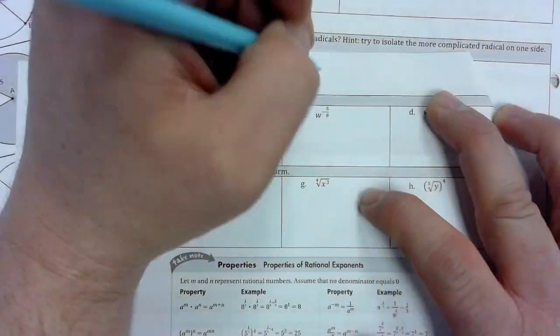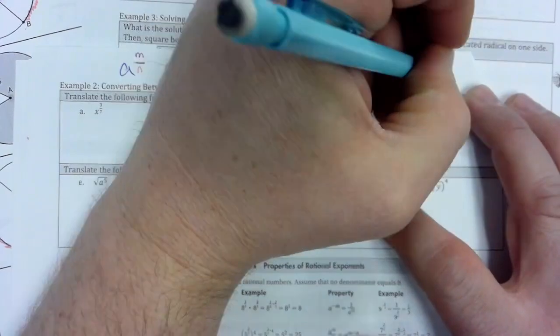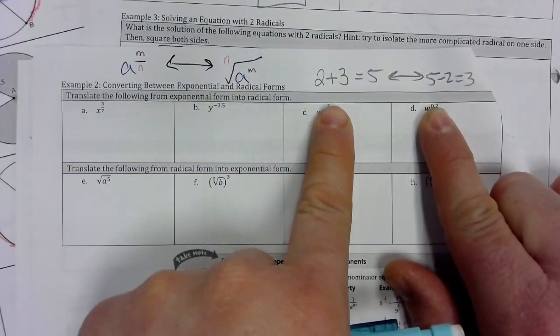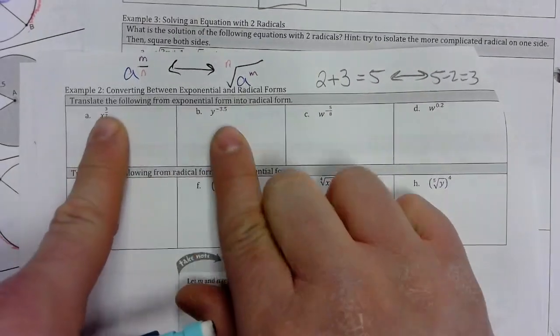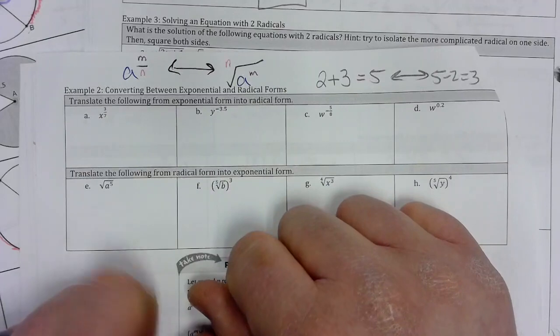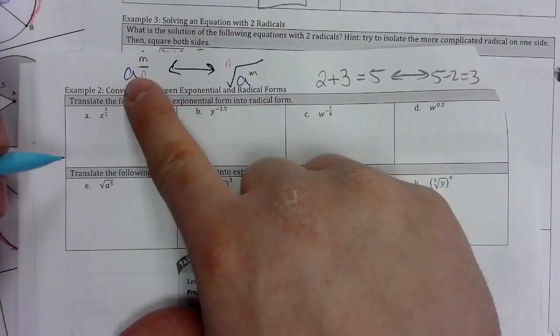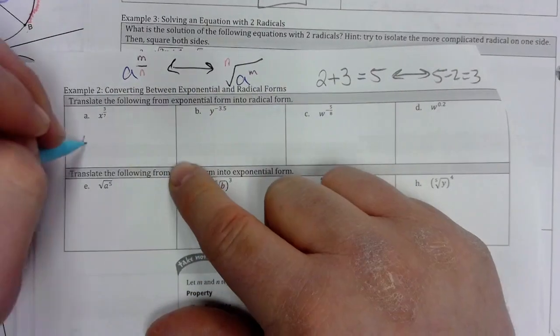Let's take a look at this one, letter A. I need to write it in radical form. The question is, what goes in each of the boxes? June, help me out. There's three things here: an x, a 3, and a 7. Pick one of those and tell me which box it goes in.